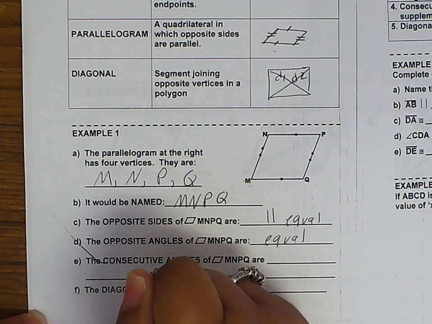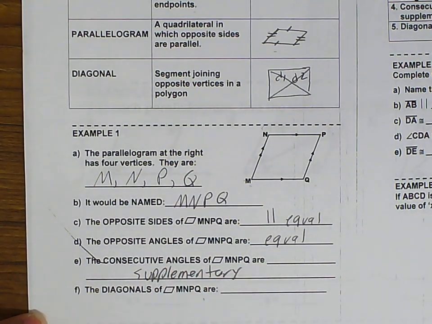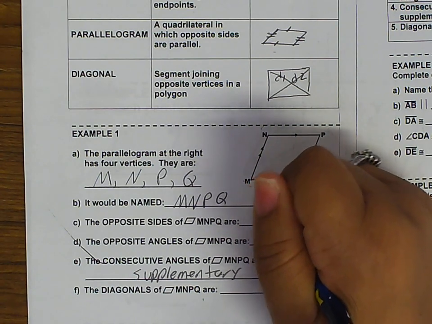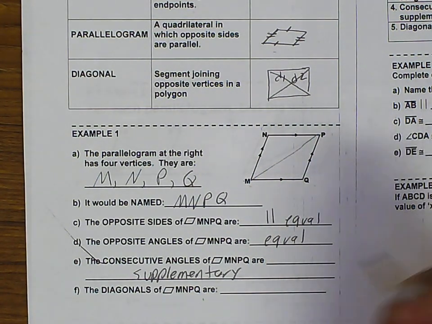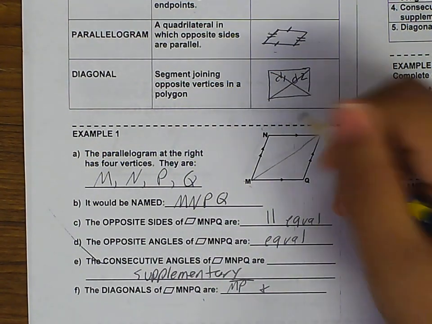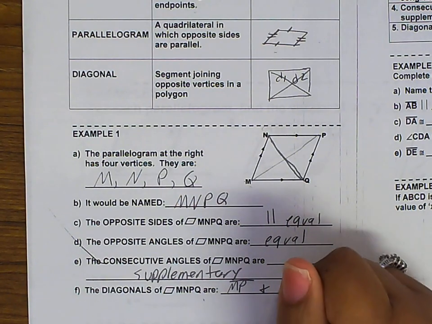Vocab is really important. A lot of stuff builds on the stuff that we already did earlier in the year. Okay. And then the diagonals of the parallelogram MNPQ are, so it will be this one here. If you want, you can draw it in. So one is segment MP. And the other is, uh-oh, my line's not very good, NQ.